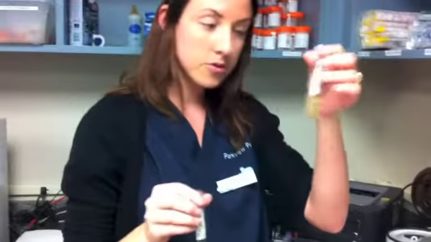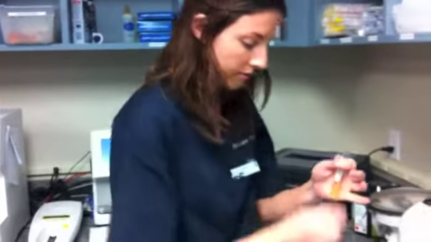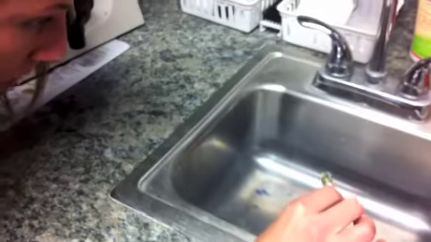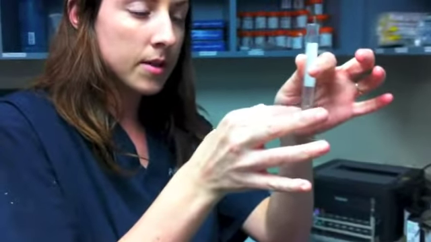Okay, so I'm going to centrifuge my urine, and I have my balance, and I will centrifuge that for about 5 minutes. Okay, so I spun down my urine. So now I'm going to pour off most of the liquid on the top, leaving just a little bit of liquid, and then flick it to resuspend the sediment.